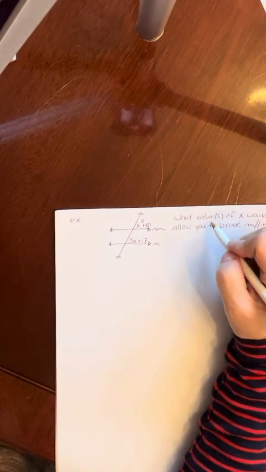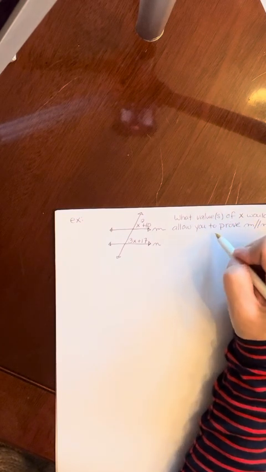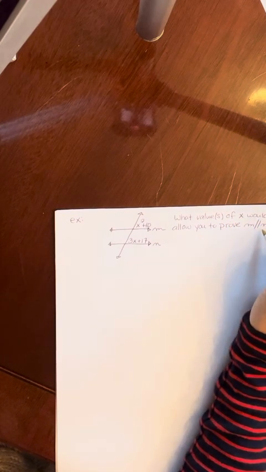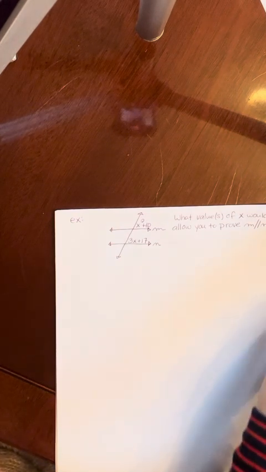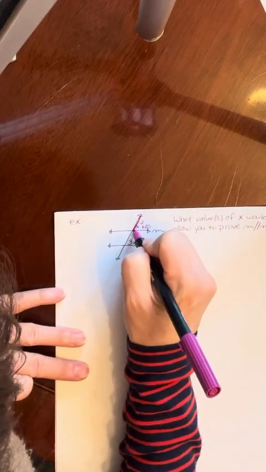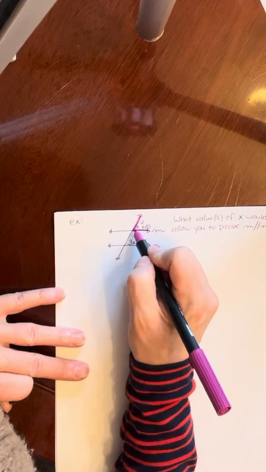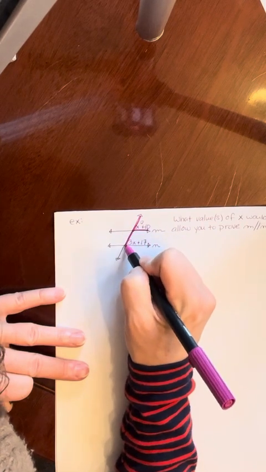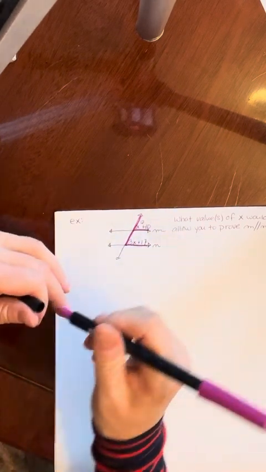So what values of x would allow you to prove the line M is parallel to the line N? So if we look at these two angles, I'm going to trace them. You probably already know what they are, but I'll trace them anyway. So there's the x squared plus 10 angle. Here is the 3x plus 17 angle.